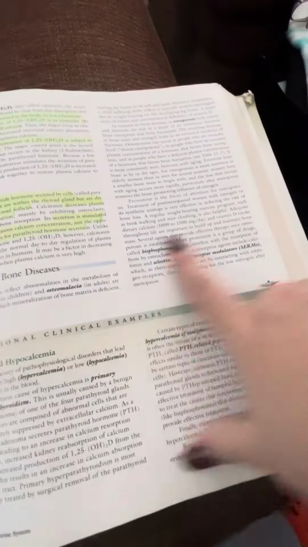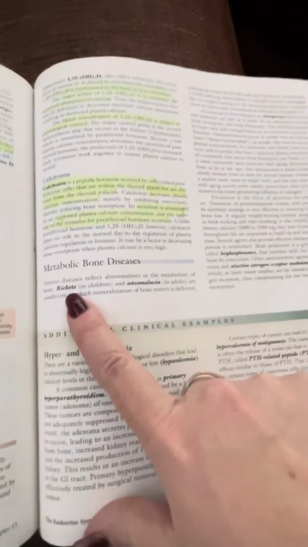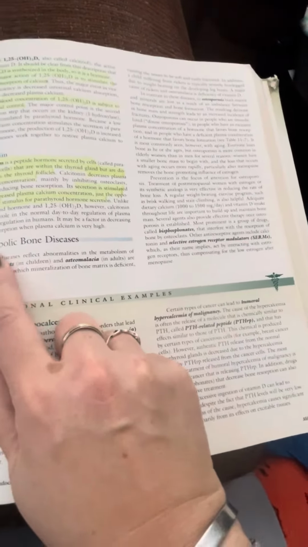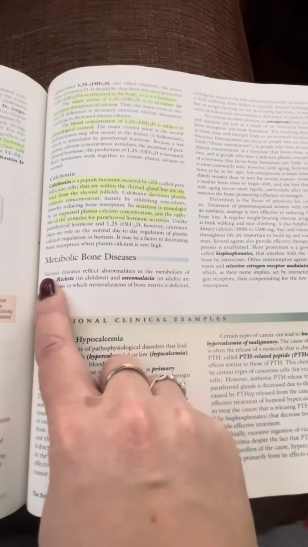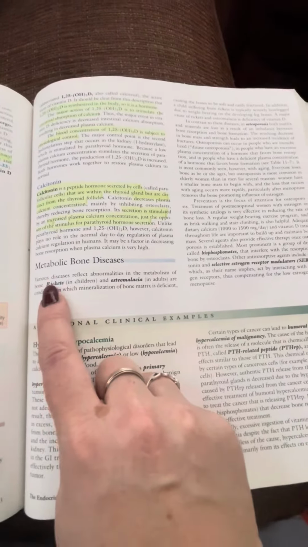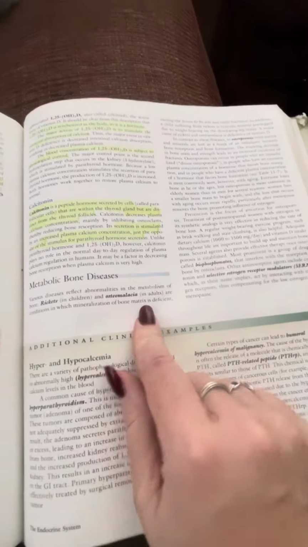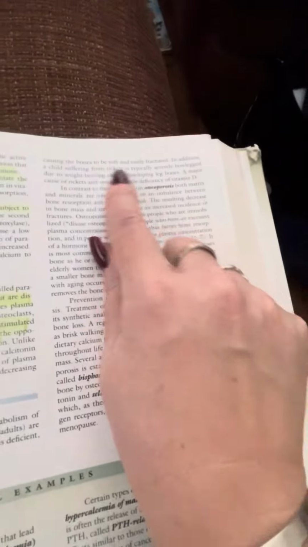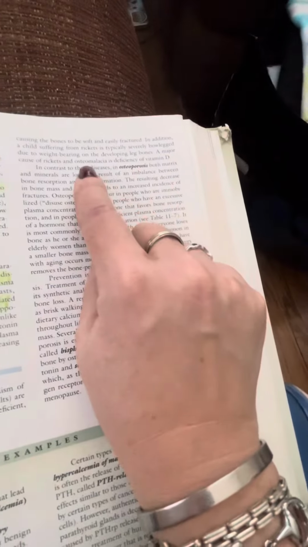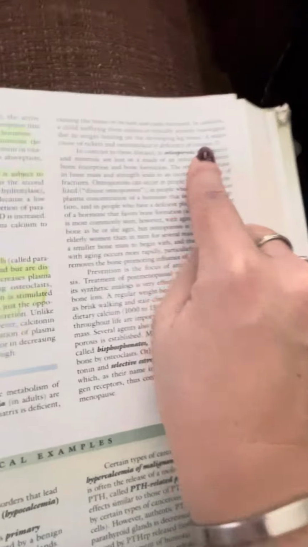It's just a way that you can read through quickly and get some keywords, and then your brain pieces them together. So when it's talking about metabolic bone disorders, it's going to be talking about rickets and osteomalacia. Rickets is in children, osteomalacia is in adults. It tells the difference with mineralization and bone matrix is deficient. And rickets is bow-legged, and osteomalacia is deficiency of vitamin D.